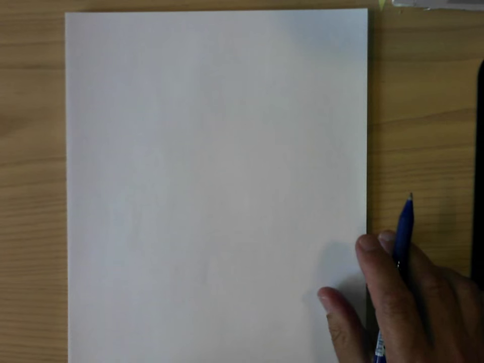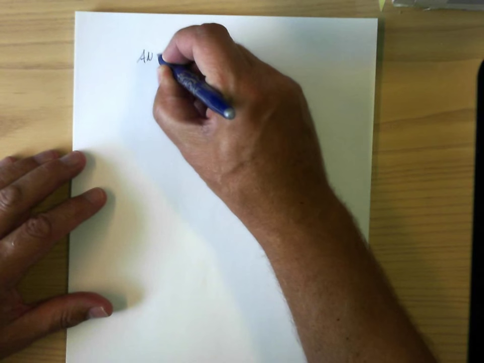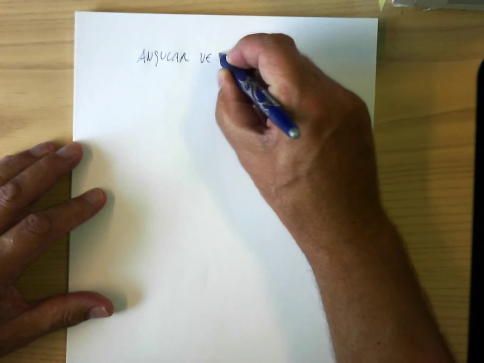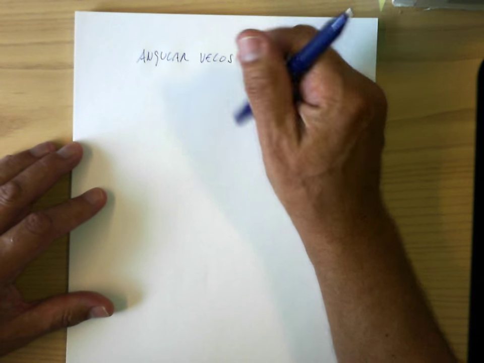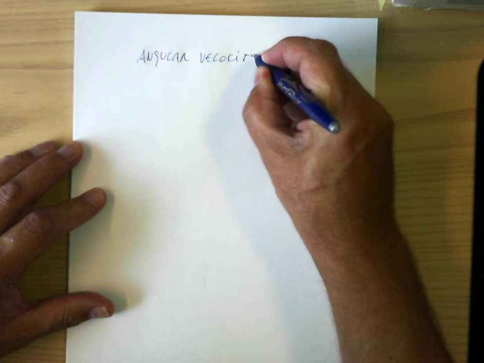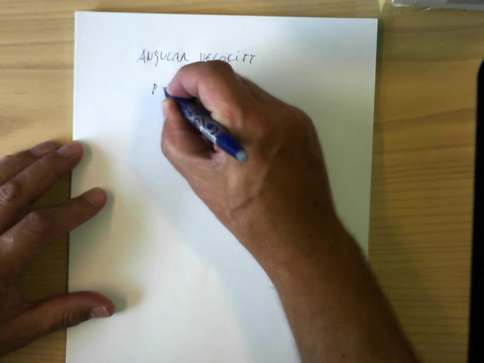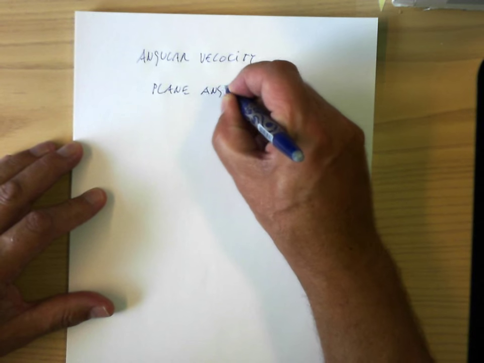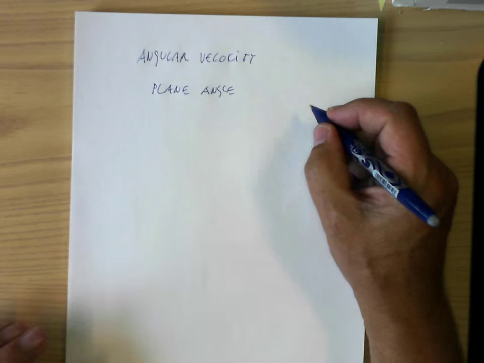Hi, I want to talk about angular velocity. We are looking at a plane angle, and we have two methods to describe an angle.